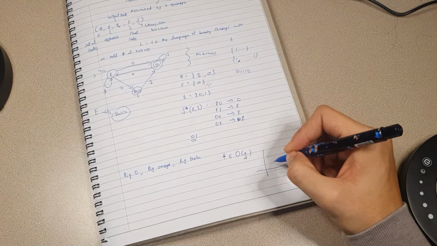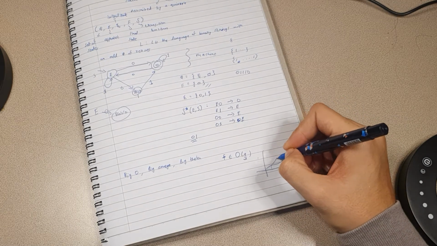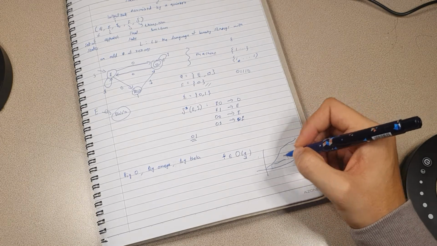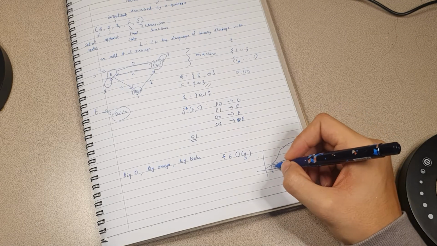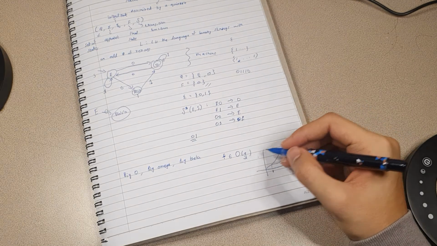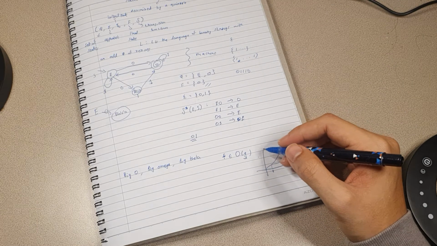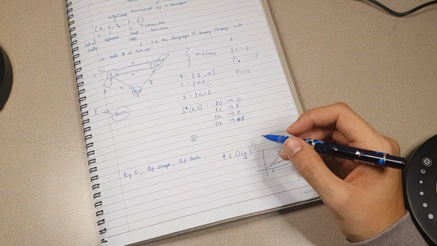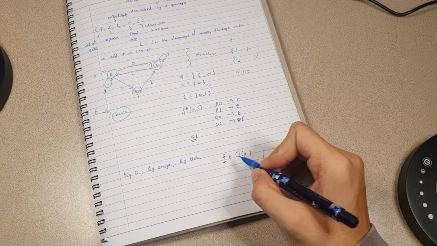So let's say you have a graph, and if this is my function f, g could be something like that, you know, like after a certain value on the number line in the x direction, my value for g will always be greater than f. So that's what it means to be in big O. What I'm doing is I'm bounding the function f from above.